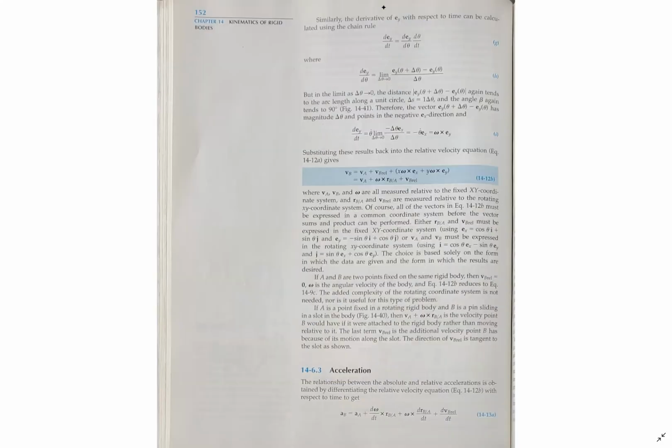Well, look at the final version of the equation. Right here, we have the velocity of B is equal to velocity A, I'm looking at the second line, plus the angular velocity crossed with the position of B relative to A, plus the velocity of B relative to the rotating axis.